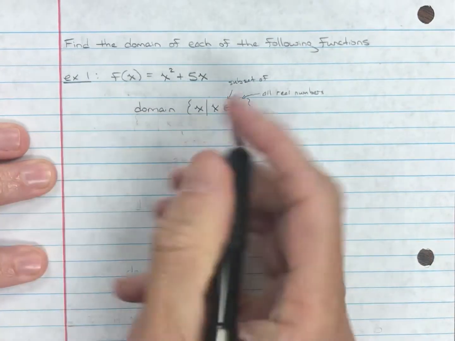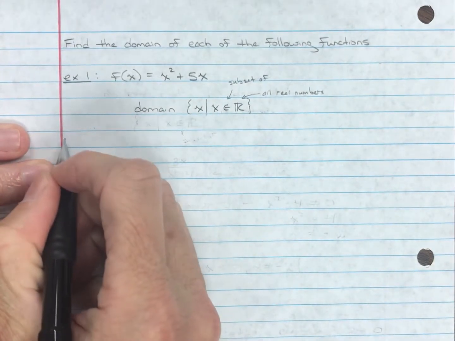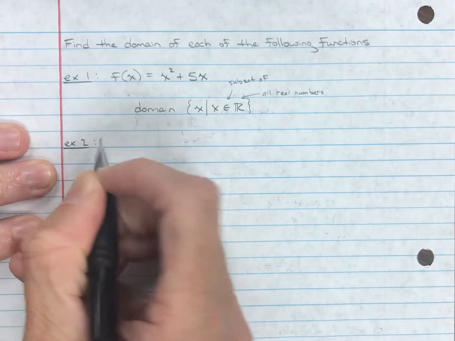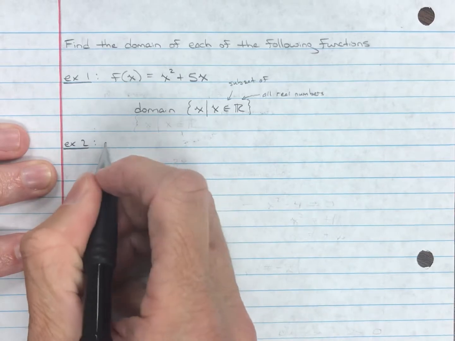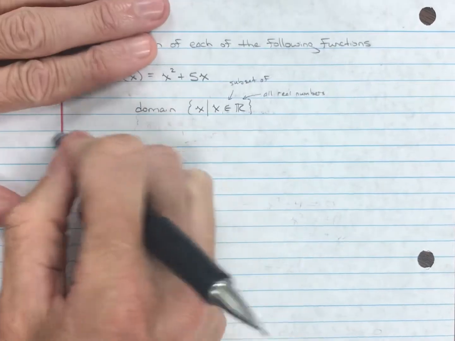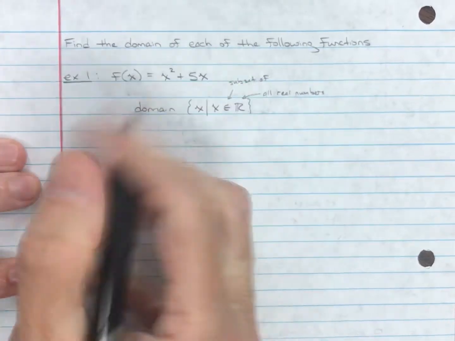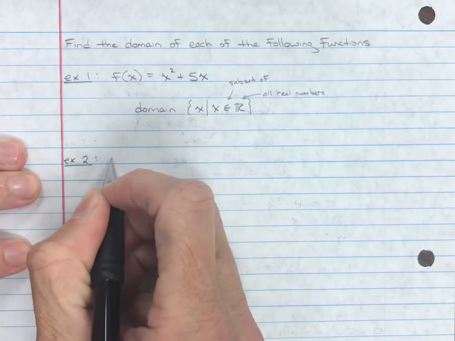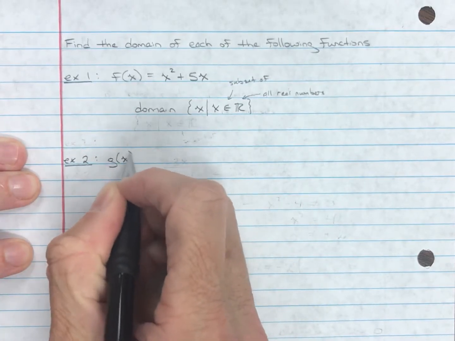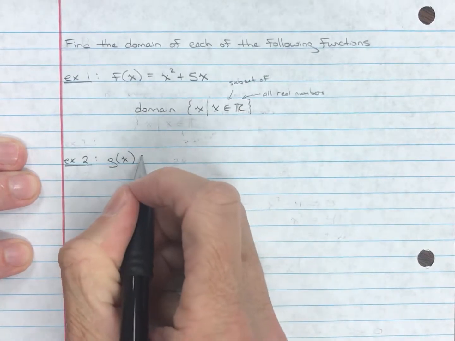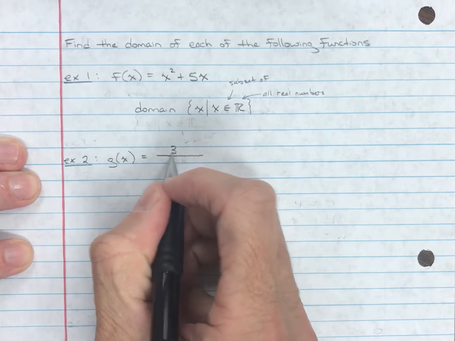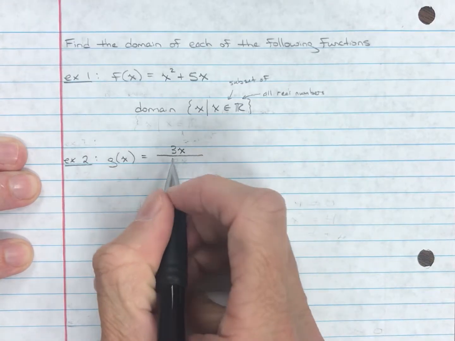Okay, example 2. I'm going to call this function the g function, and let me give another line because I want to put a fraction in here. We're going to call this one the g function just to mix it up a little bit, because you do see different names for functions. And the g function in this case is a fraction, or a rational function.